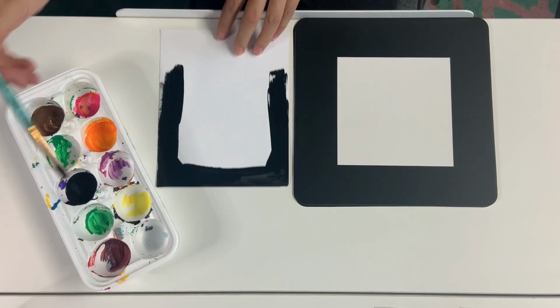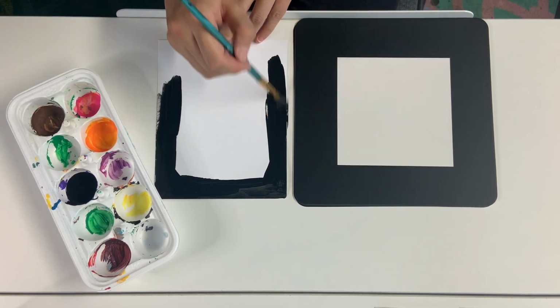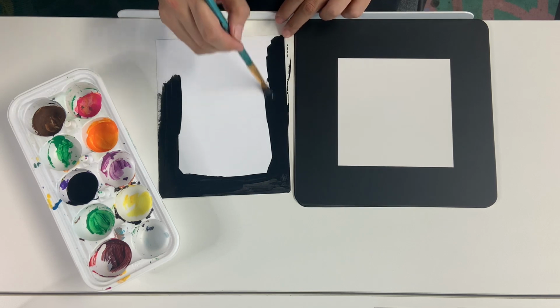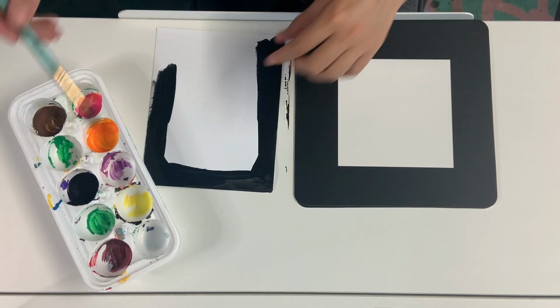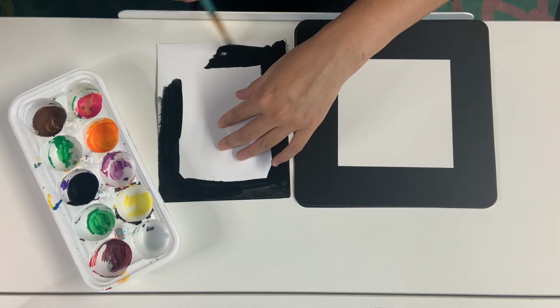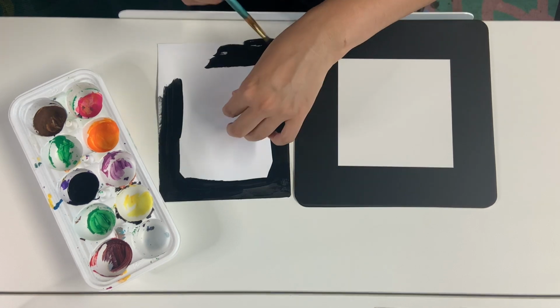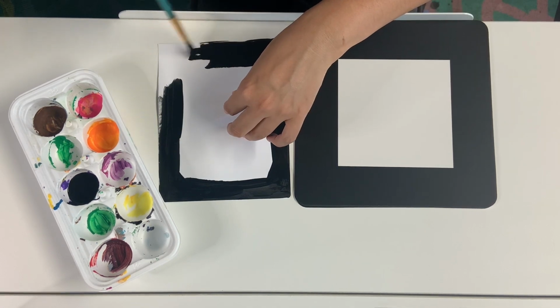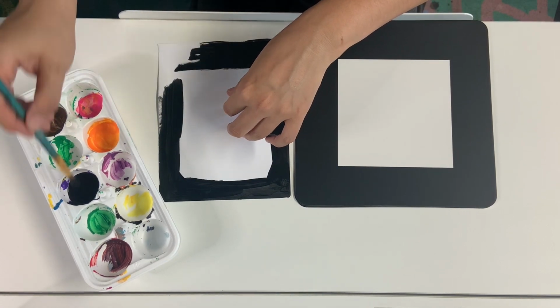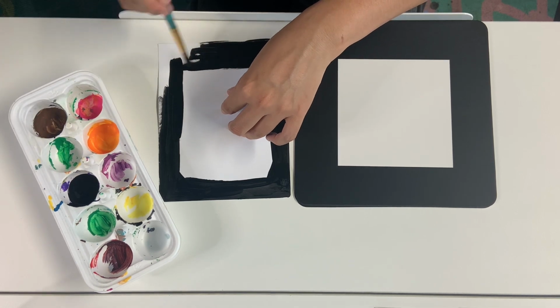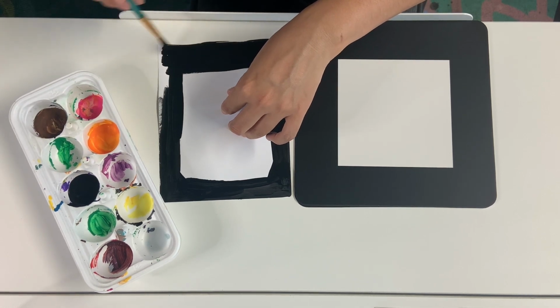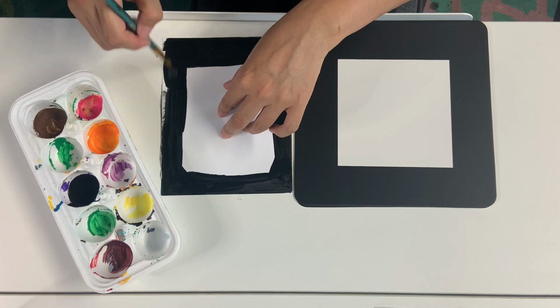So if you can recognize it, then copy what it looks like to you. What does this flashcard look like to you? You can copy and paint it down.